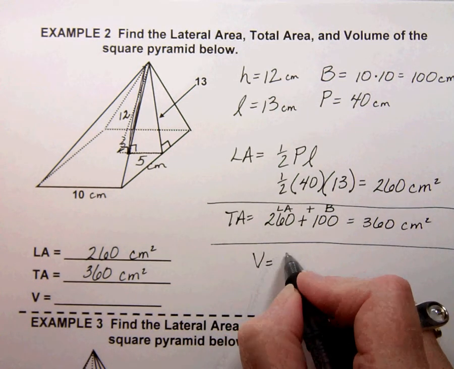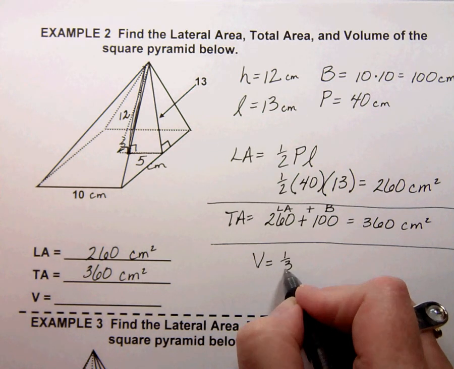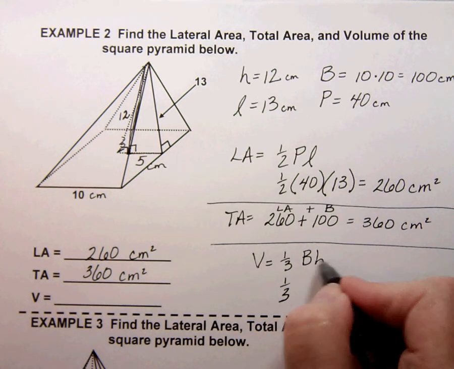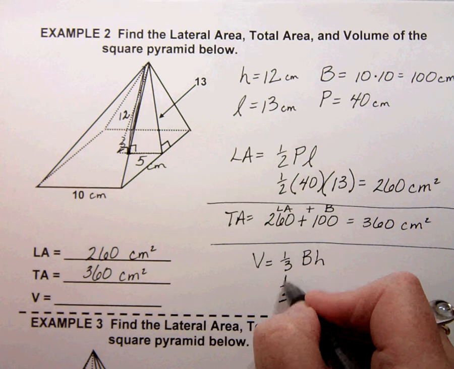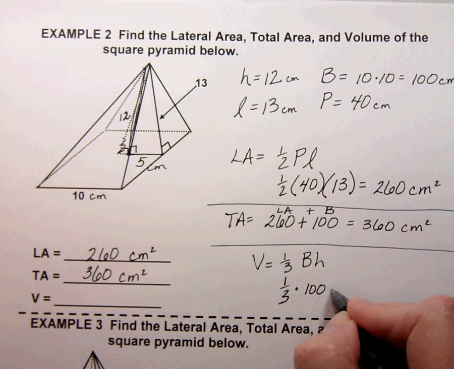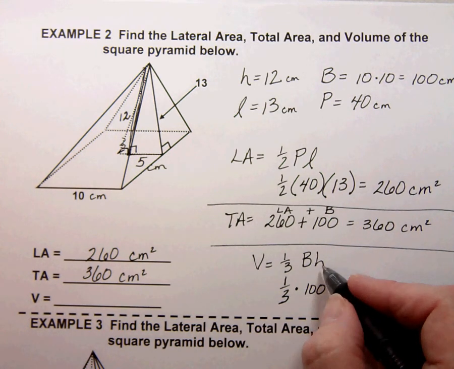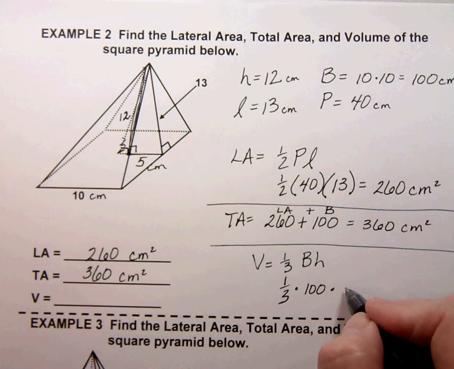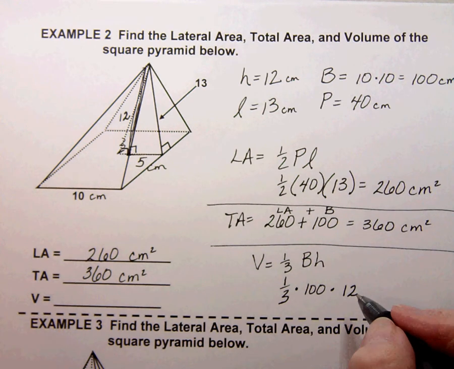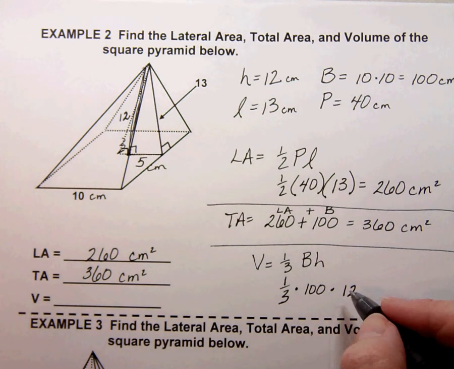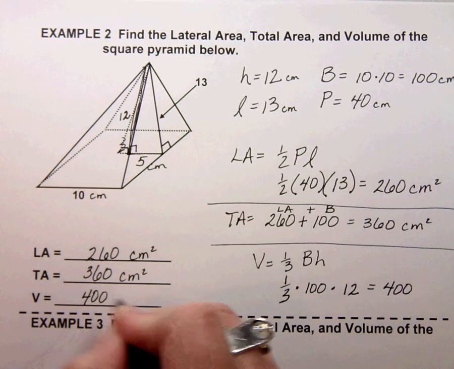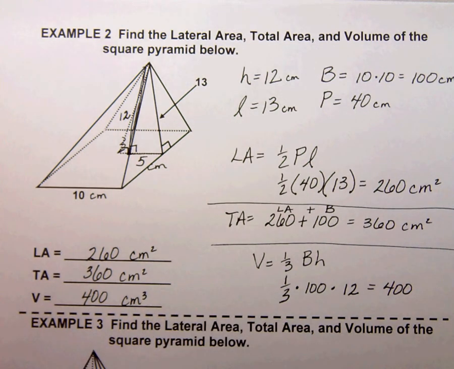Volume is 1/3 the base area times the height. So when you type it in the calculator, you can either multiply the base area times height and divide by 3, or just type in 1/3. So 1/3 times the base area 100 times the height. Now this height means the height of the pyramid, not the slant height. So make sure you use 12, not 13. So 1/3, 100 times 12 is 400. So that's 400 cubic centimeters.